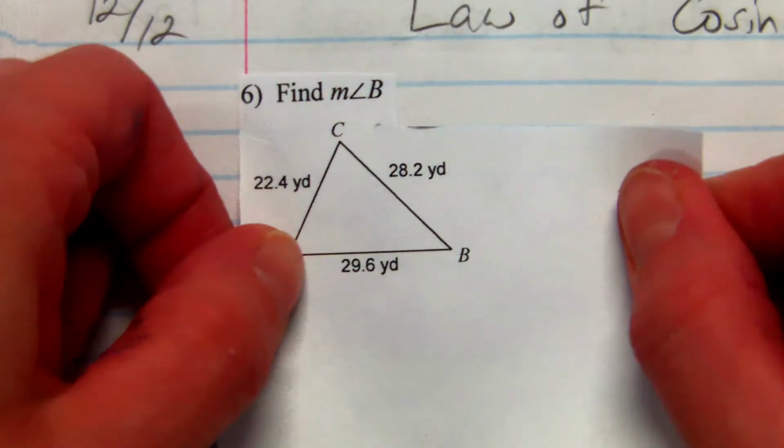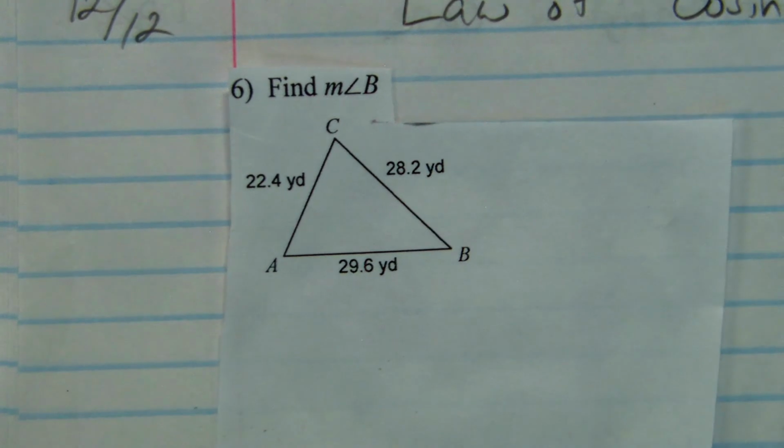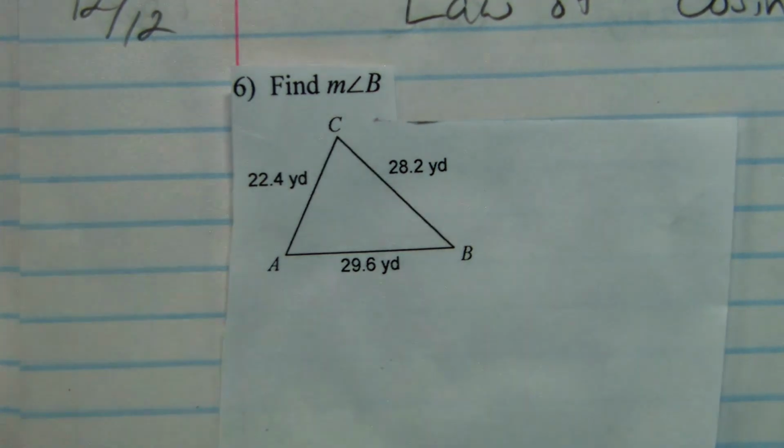Okay, guys, we're recording right now. So we're going to do this quickly and quietly. Thanks. All right. So here's number 6.